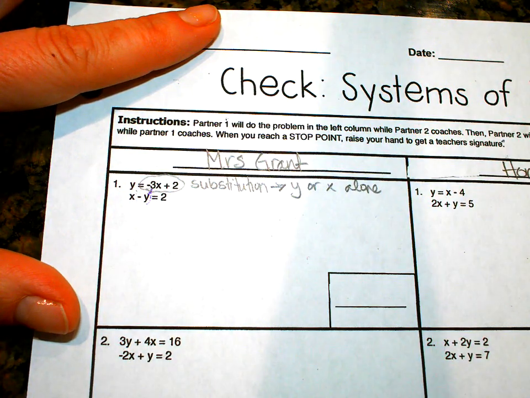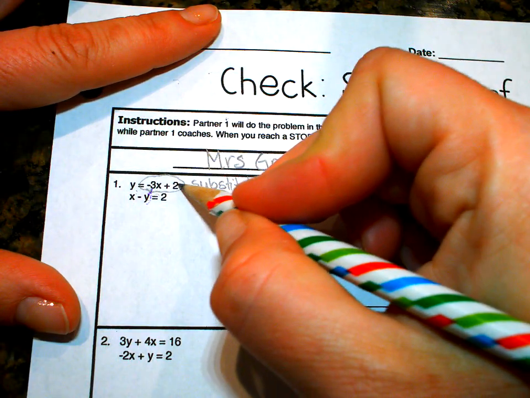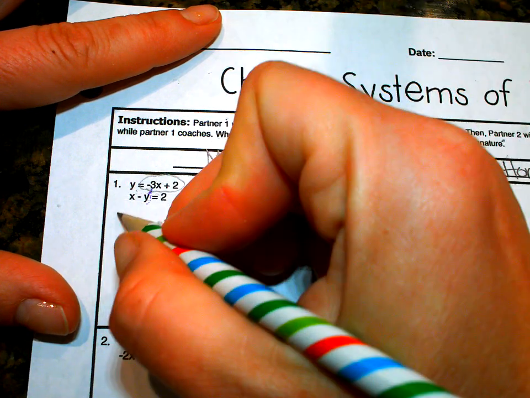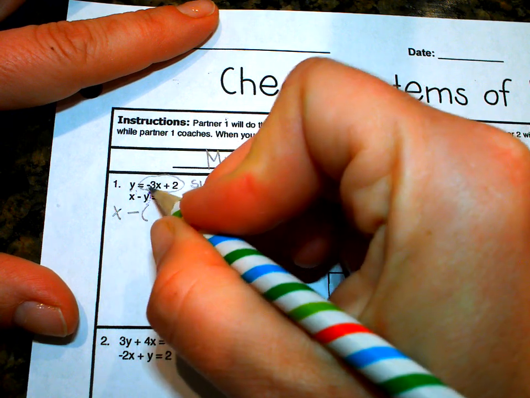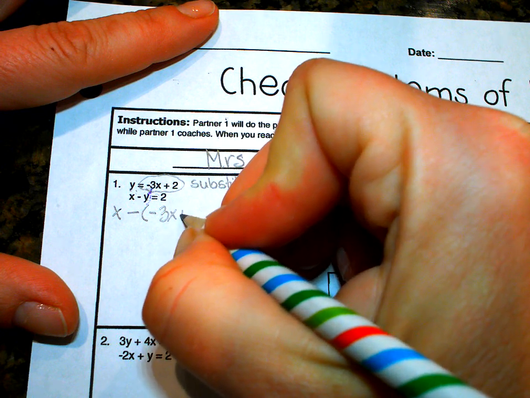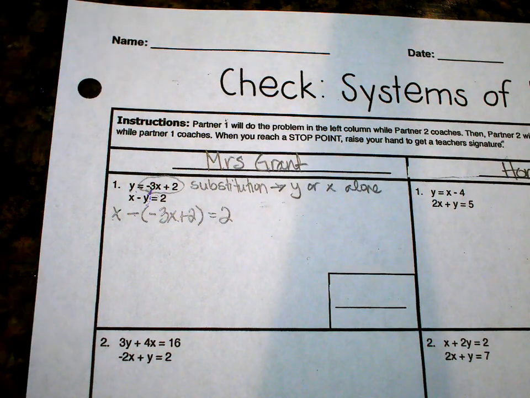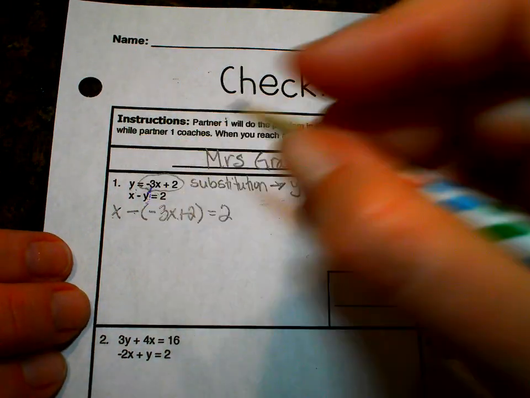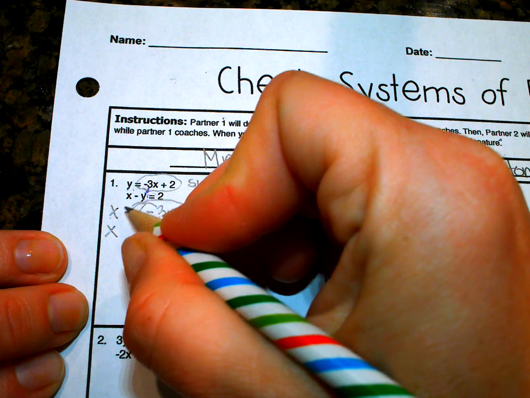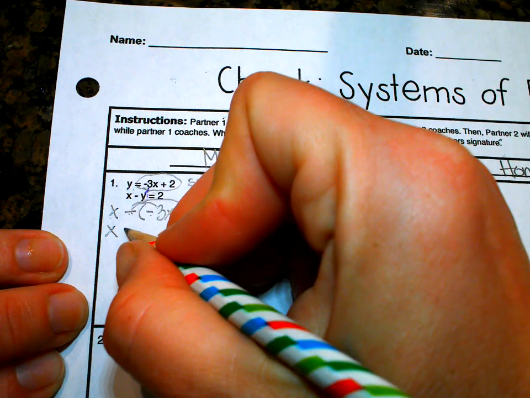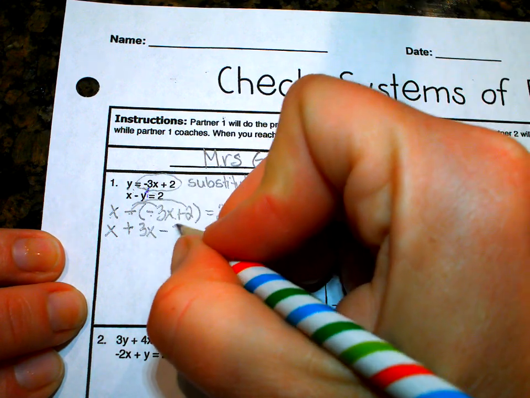So here we go. I'm going to write the second equation, but instead of y, I'm going to put what y is worth. y is worth negative 3x plus 2. So I've got x minus y, where y equals negative 3x plus 2, equals 2. All right, then distribute, and we're going to solve. x minus, it's a subtract times a negative 3x, so plus 3x, and then a negative times the 2, minus 2, equals 2.